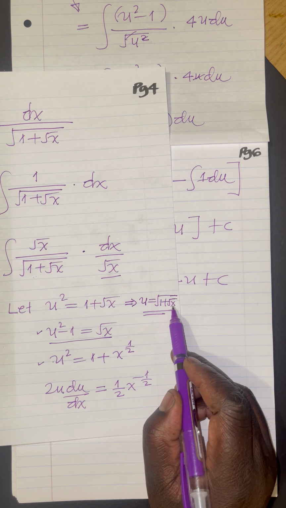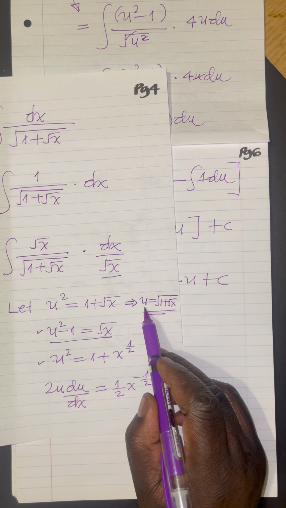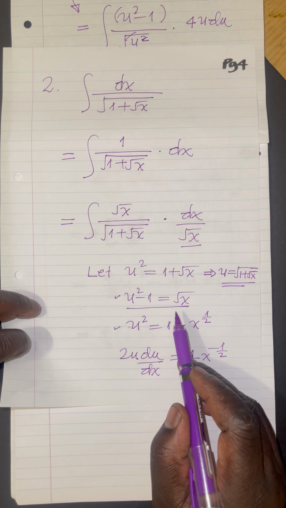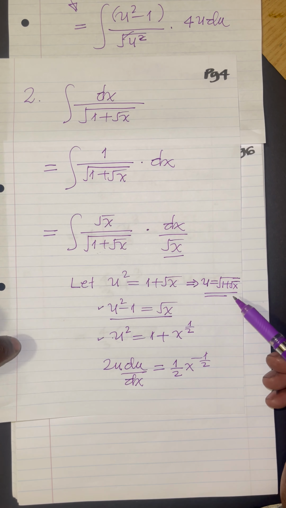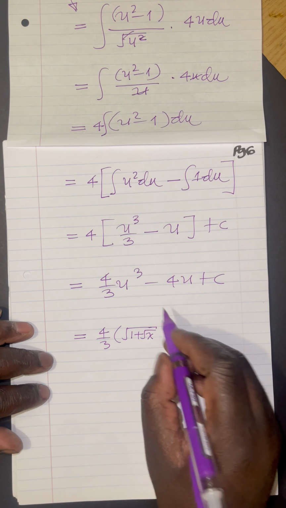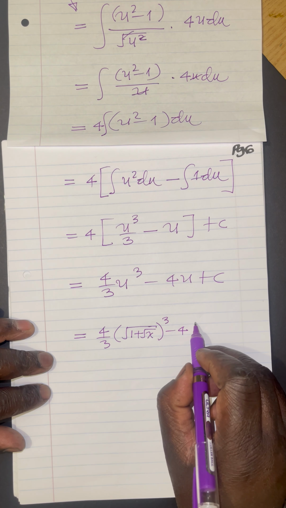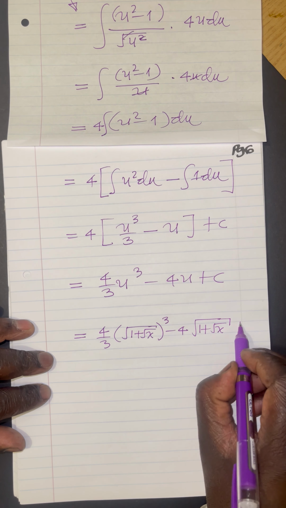1 plus square root of x, square root of 1 plus square root of x, that's the value of u. You can see it there, right? Yes. Let me put this one in the right place there, so you can see that expression there. Now, so basically I'm saying this is what we have, but this has to be to the power 3 minus 4, and then we're going to say square root of 1 plus square root of x, and then plus c.